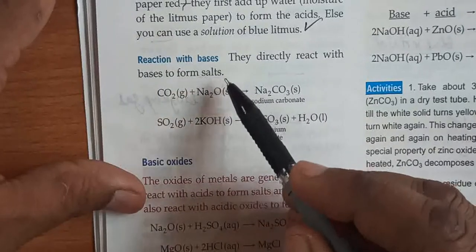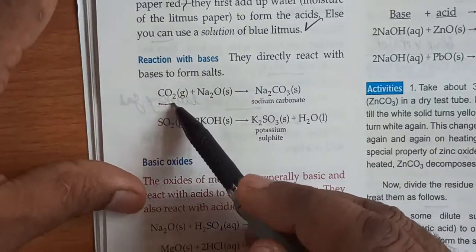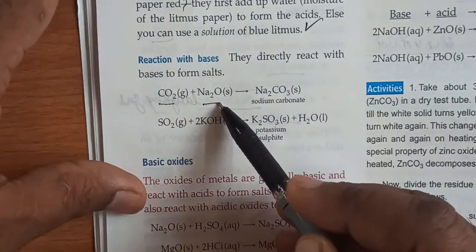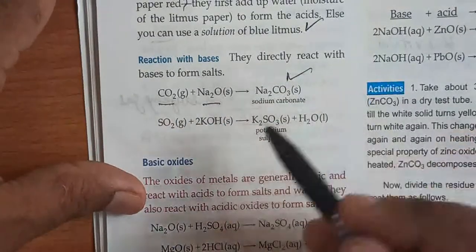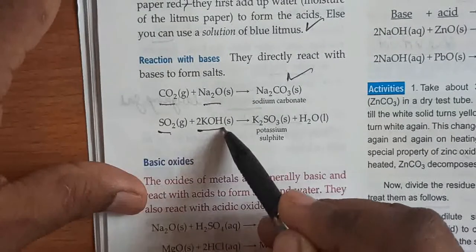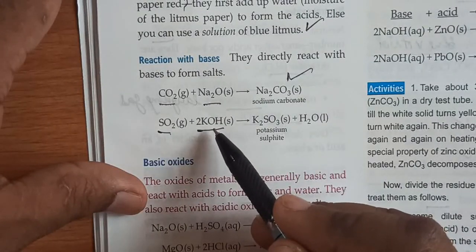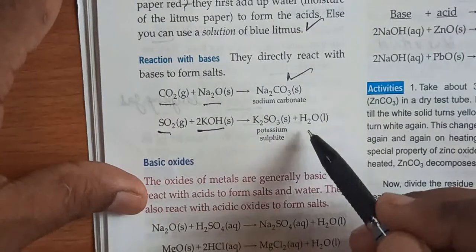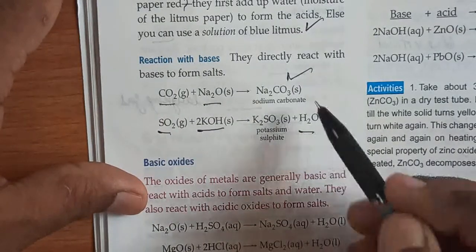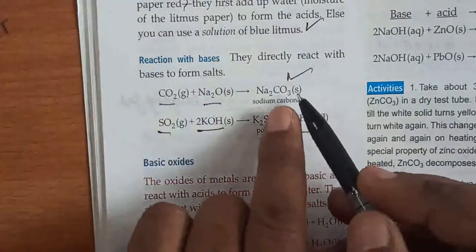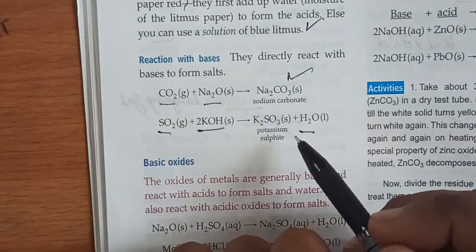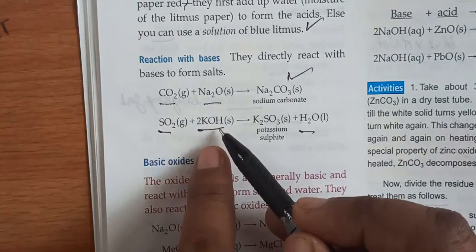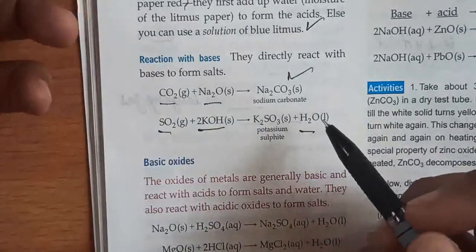Now reaction with bases. Carbon dioxide is an acidic oxide, sodium oxide is a basic oxide, a metal oxide. They react directly to form salt, sodium carbonate. Sulfur dioxide reacts with KOH. KOH is a base. This is an acidic oxide, this is a basic hydroxide, and they form salt and water. Maybe some student will say, sir, here water is formed, why not here? But if you check here, there is no hydrogen on the left side, so no water. Here hydrogen is there in the base, so water is also present here.